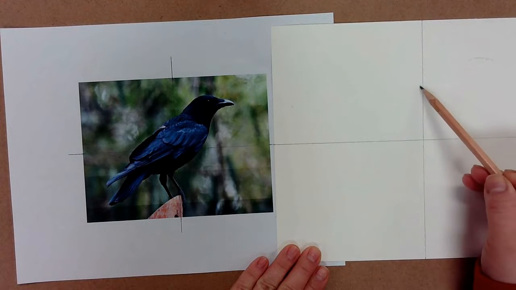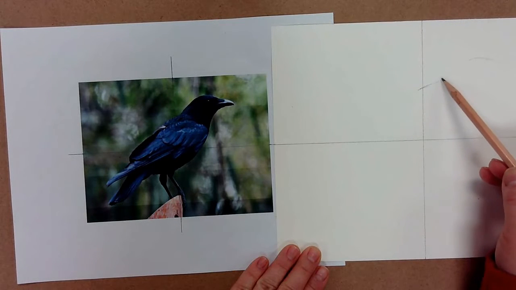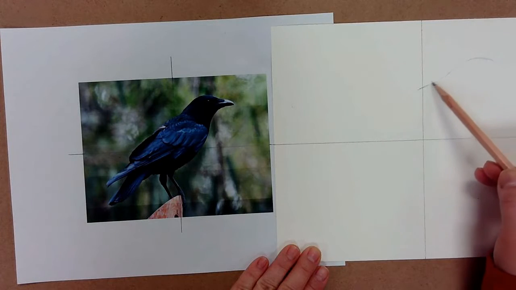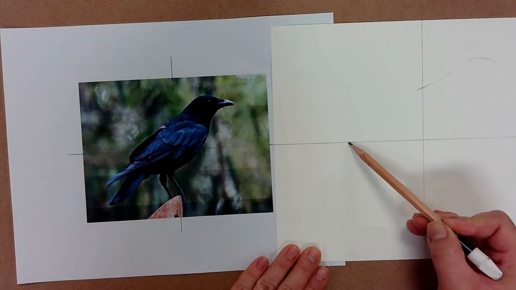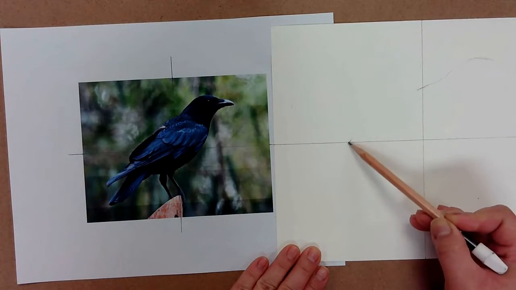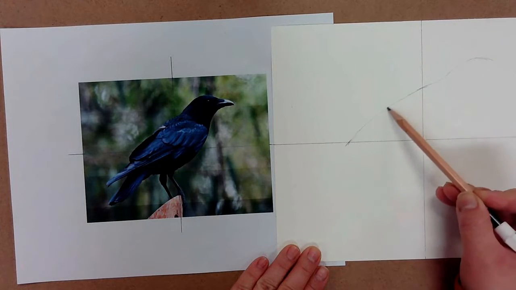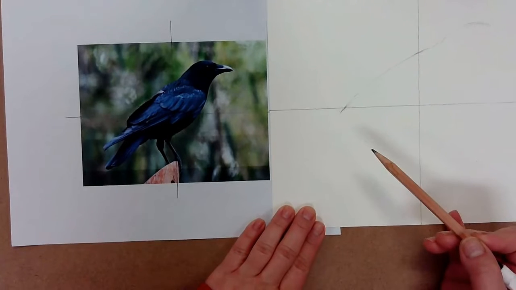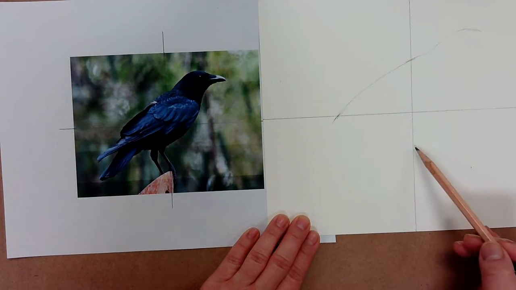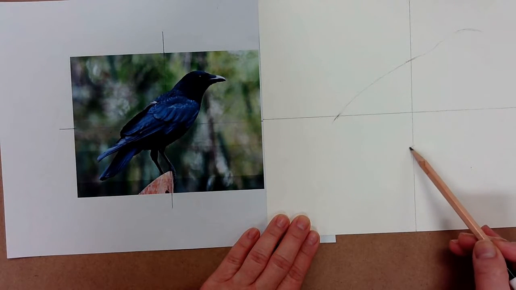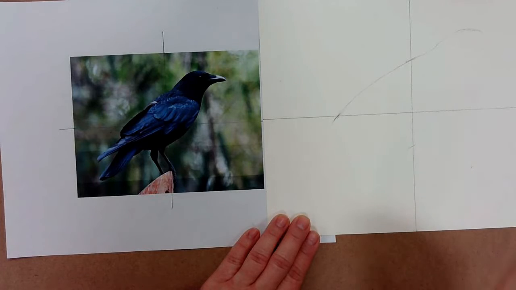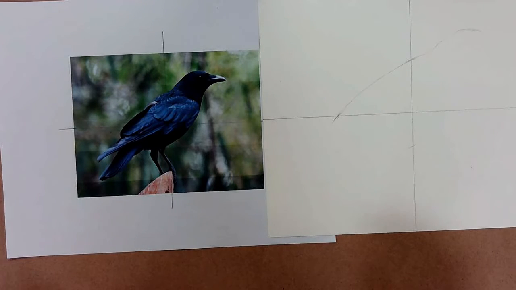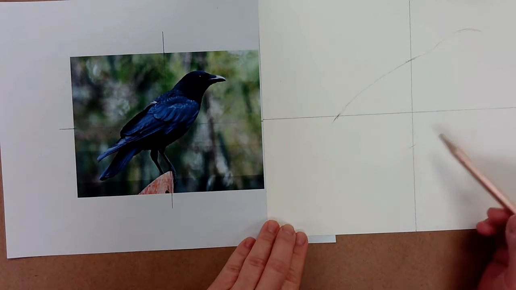And I'm just going to visually draw some very light lines, figuring out what part of the bird will fall into the upper right hand fourth of my paper, how much of the bird is taking up space in the left upper corner of my paper, and then the bottom left hand corner, and then the bottom right hand corner. And so I'm just making very light markings, using that grid to help me visualize and place my bird on my paper.